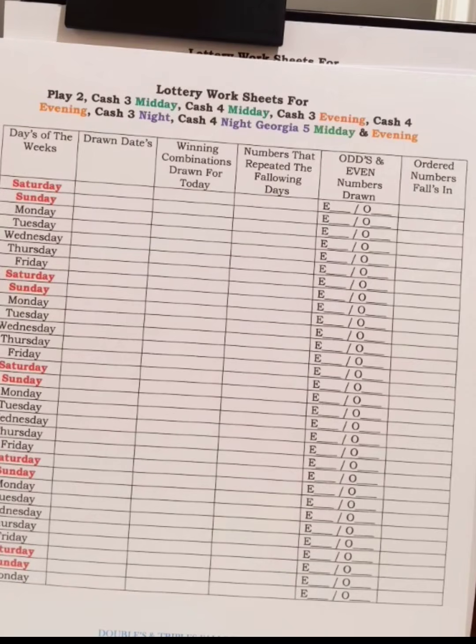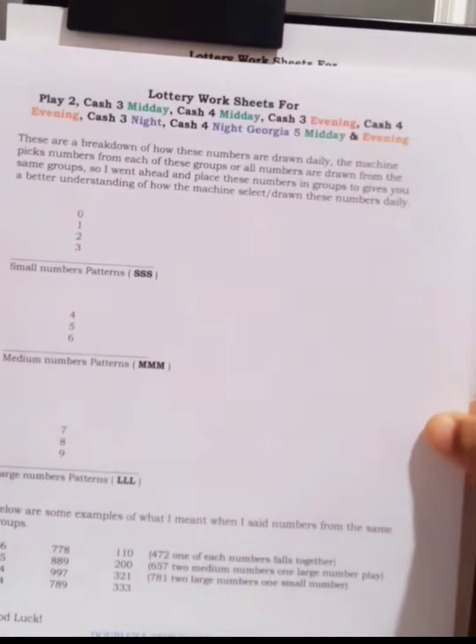I have to watch what number is going to repeat. I have to study the even and odd patterns of these numbers, and the most important one is how these numbers fall, whether the number is going to fall as a small number or medium number or a large number. That is what I mean by orders. The orders of the numbers falling.